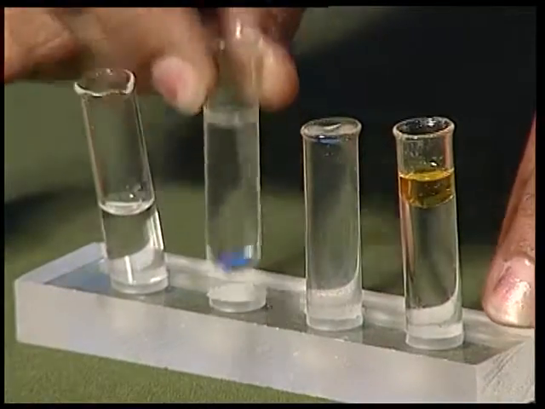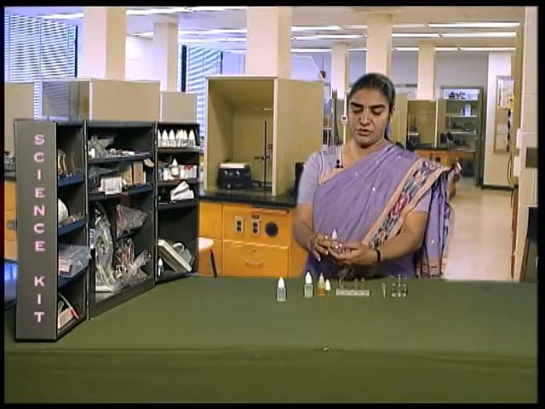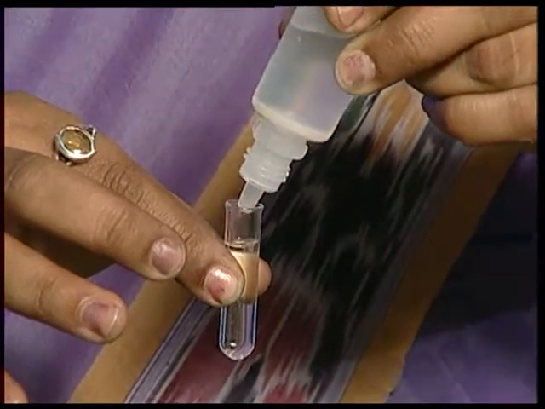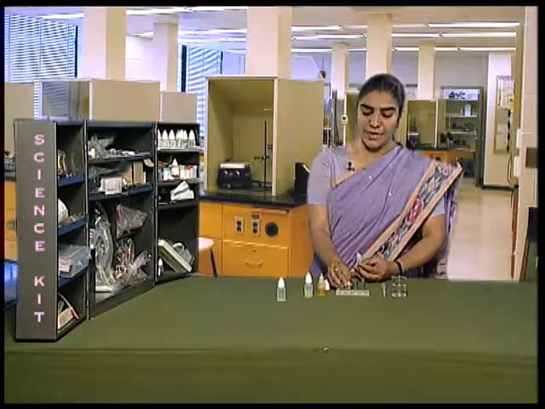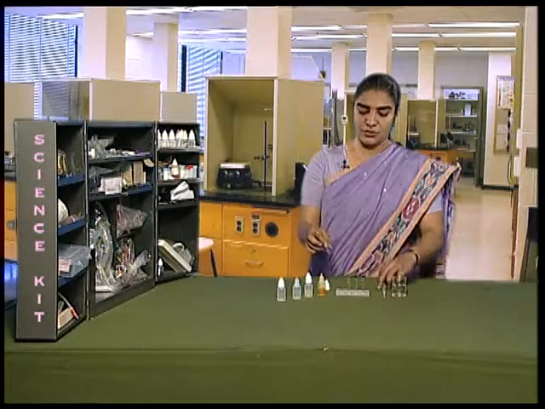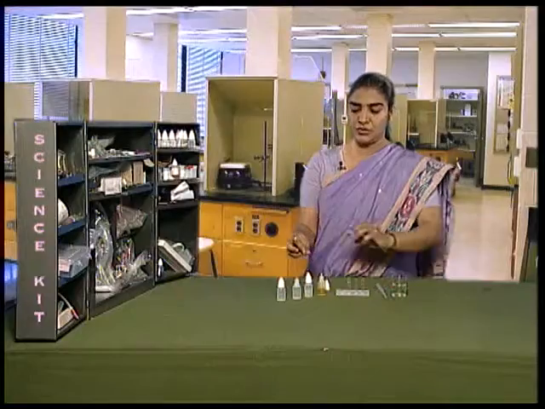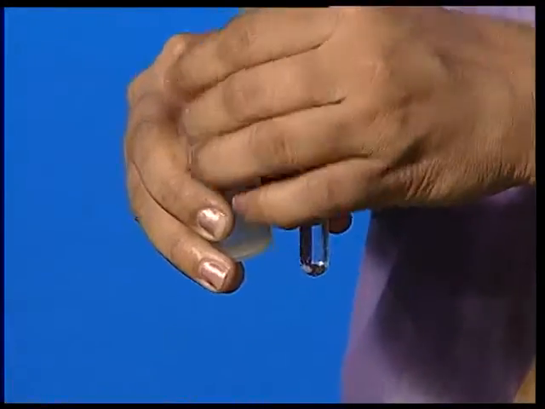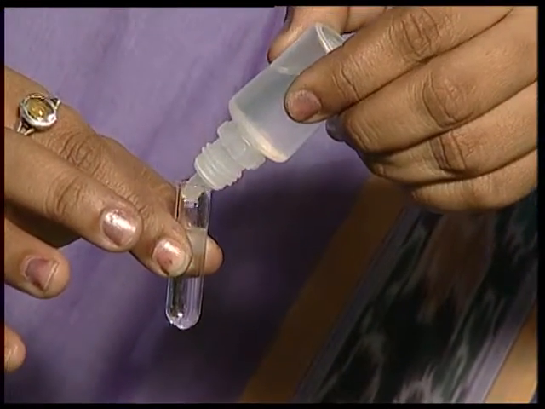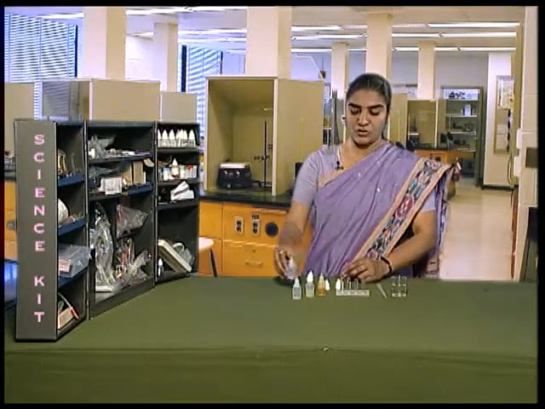To the third test tube, add a few drops of vinegar. Keep the test tube back in the stand. To another test tube, add few drops of water. To this test tube, add a few drops acetone. Keep the test tube back in the test tube stand.